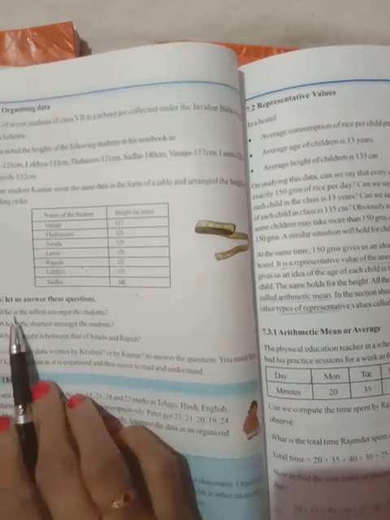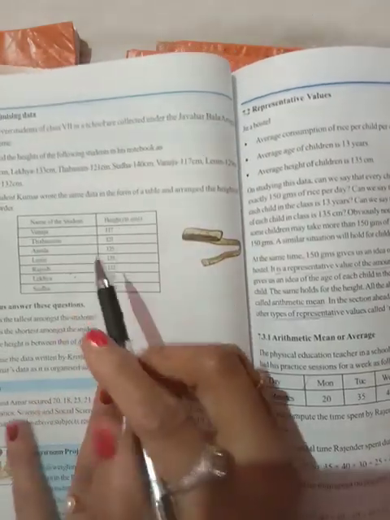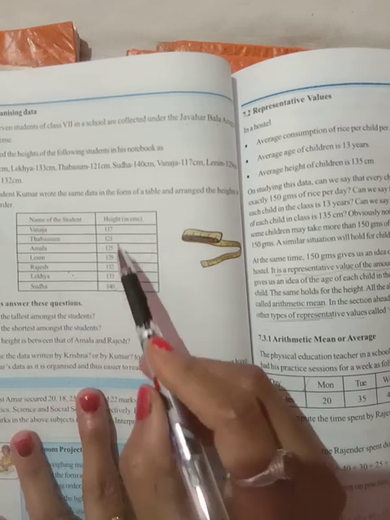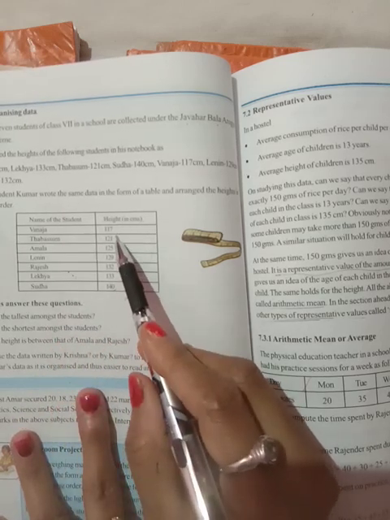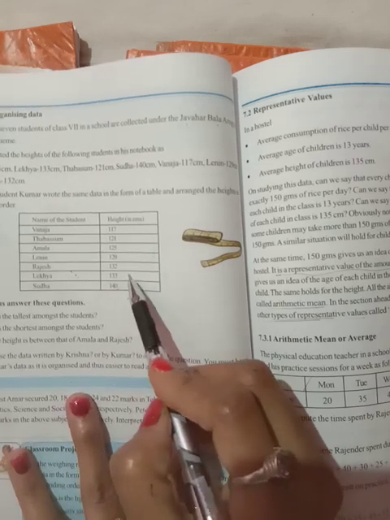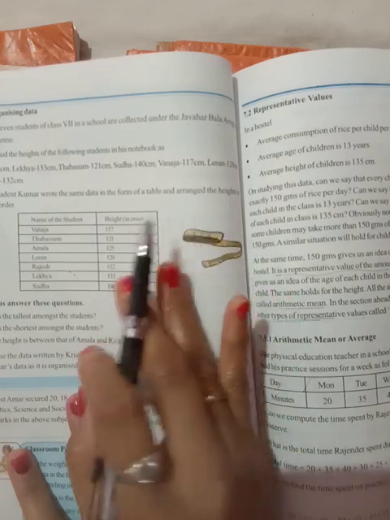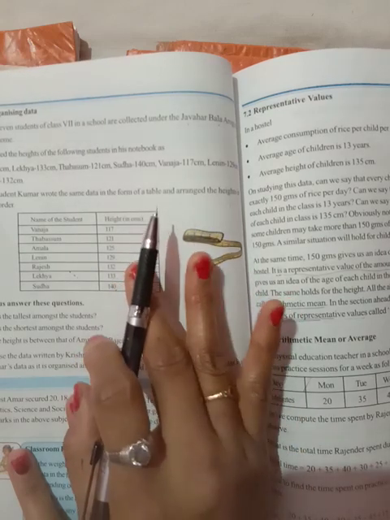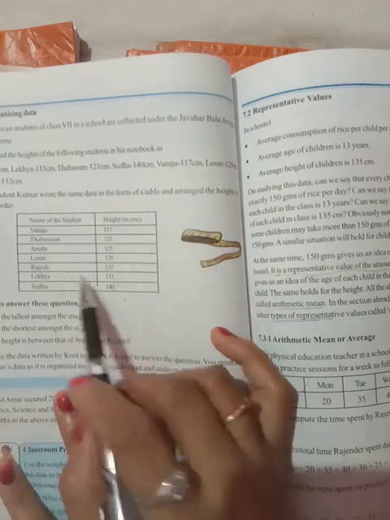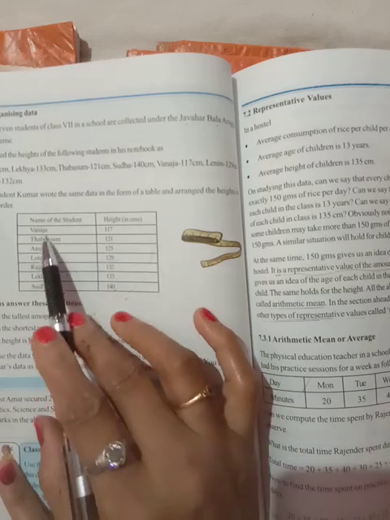First question: who is the tallest among the students? You can observe here that it is organized name wise, Gagan, 80 centimeters, but it is not organized in order. In order means ascending or descending order, which is not there in our given table. So that is our unorganized data.